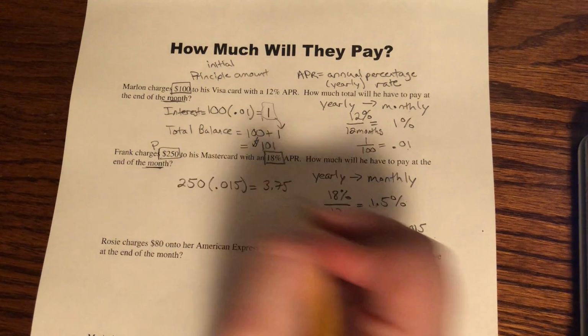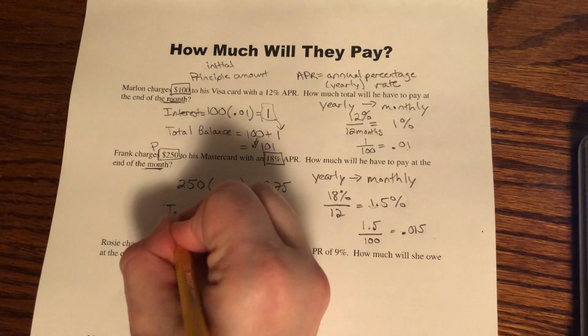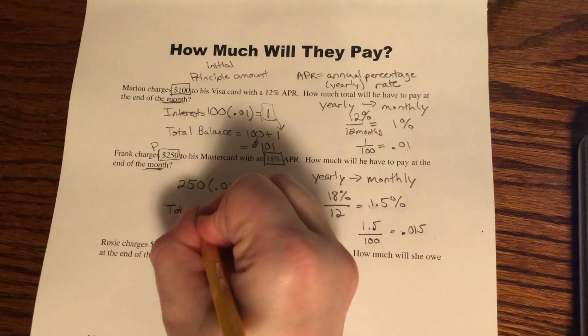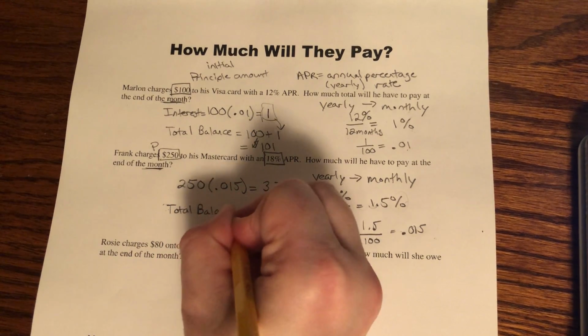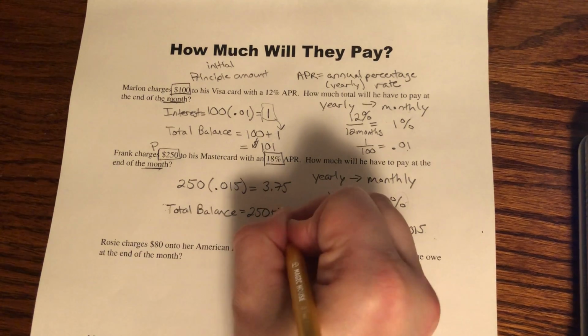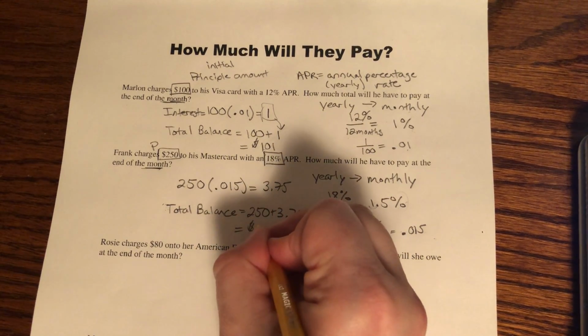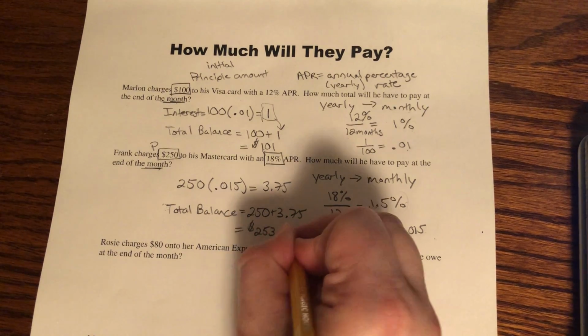So Frank is being charged $3.75 for holding on to MasterCard's $250 for an extra month. So now, instead of just paying $250 for whatever he bought, he's actually paying the $250 plus the 3.75. So now it cost him $253.75.